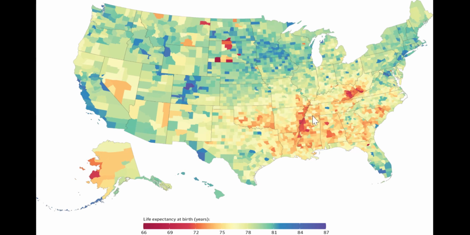Another area that would stick out to me would be this Mississippi Delta region that we have here. Unlike Appalachia, which is predominantly white, this area is predominantly African American, and you see a huge area of land with high concentrations of poverty here. There are a lot of historical and economic reasons why this part of the country is poorer than other parts of the country.